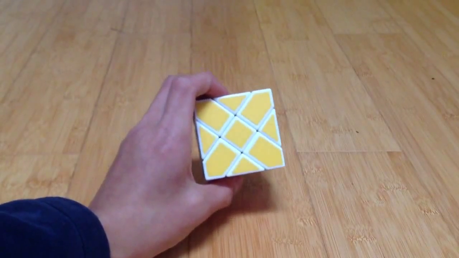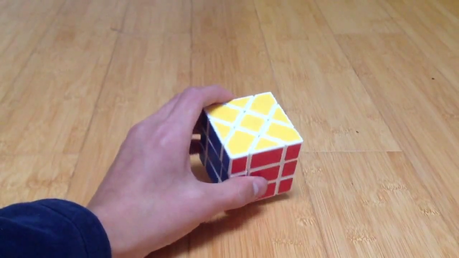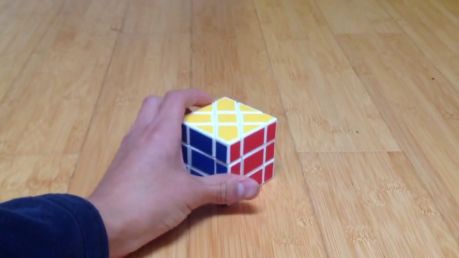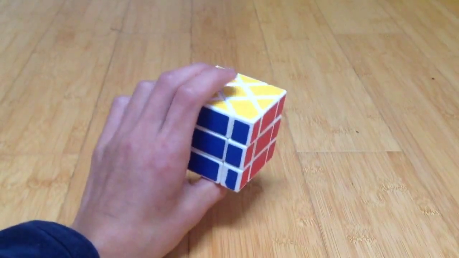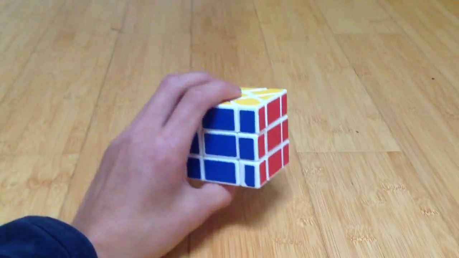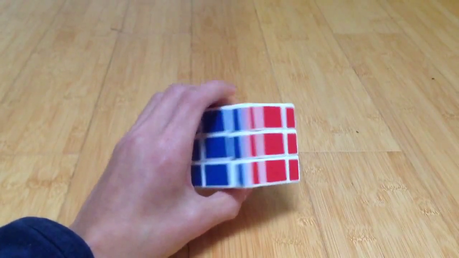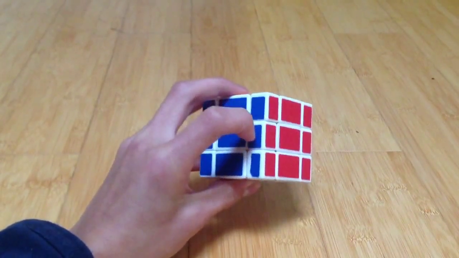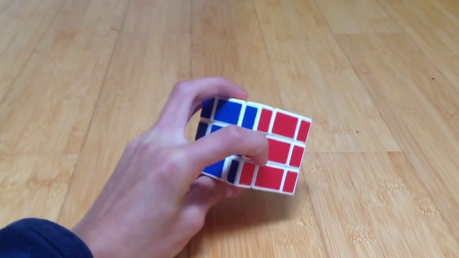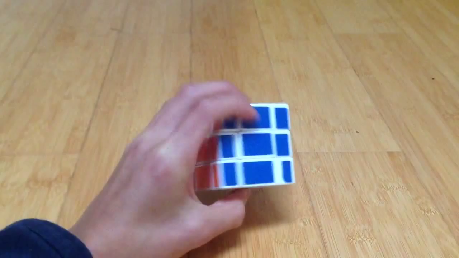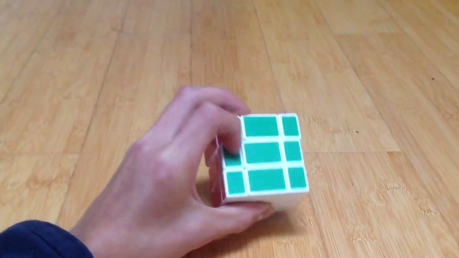So as we begin our tutorial, let me give you some notation. These two squares on the top and bottom, the white and yellow side, are obviously the centers. These little edges that are in a square shape are also centers. So there's 4 of them along the middle layer.